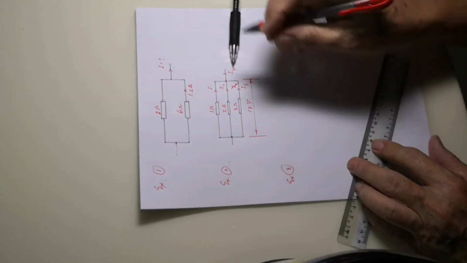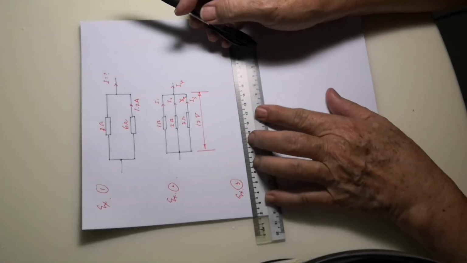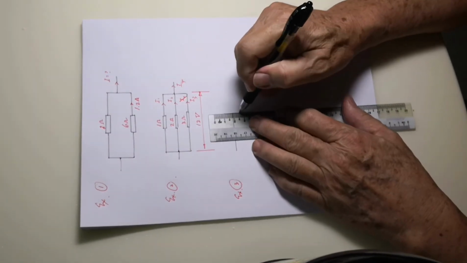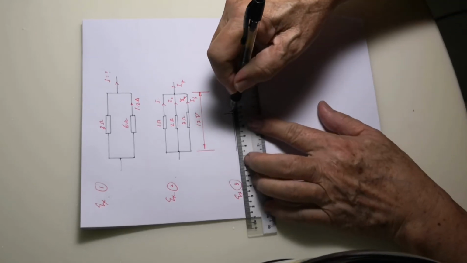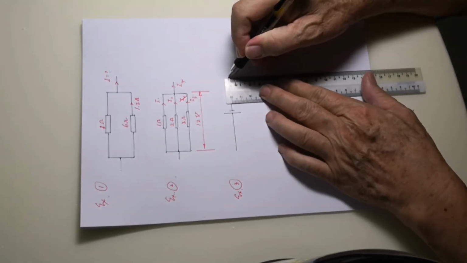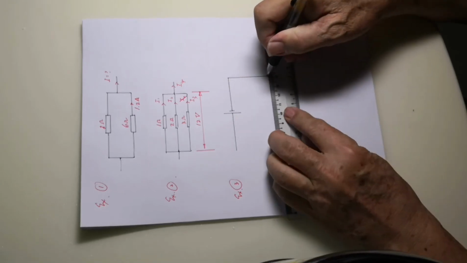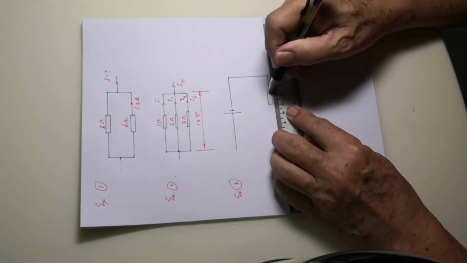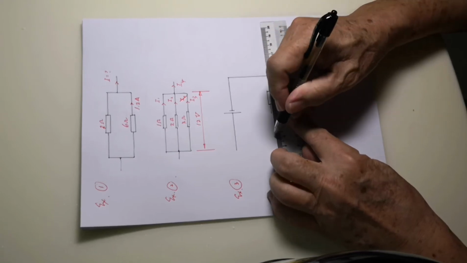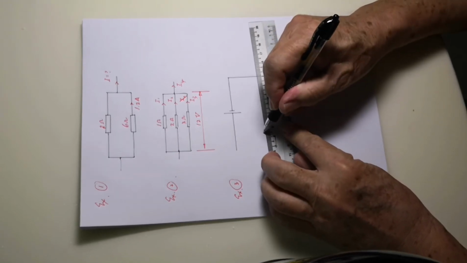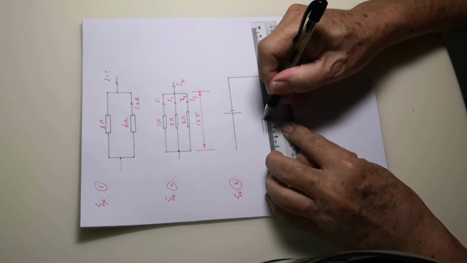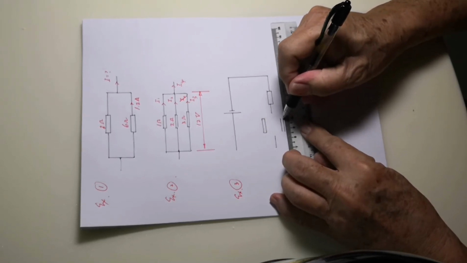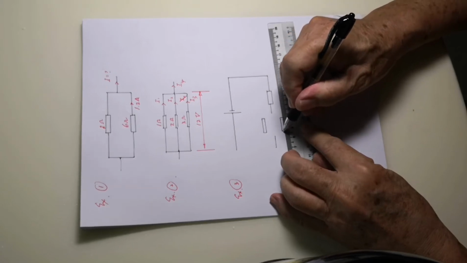And one last question for rounding up today's lesson. I will give you a circuit, but this time I will have a single resistor, then it is in series with a pair of resistors in parallel. Very common looking question, right?